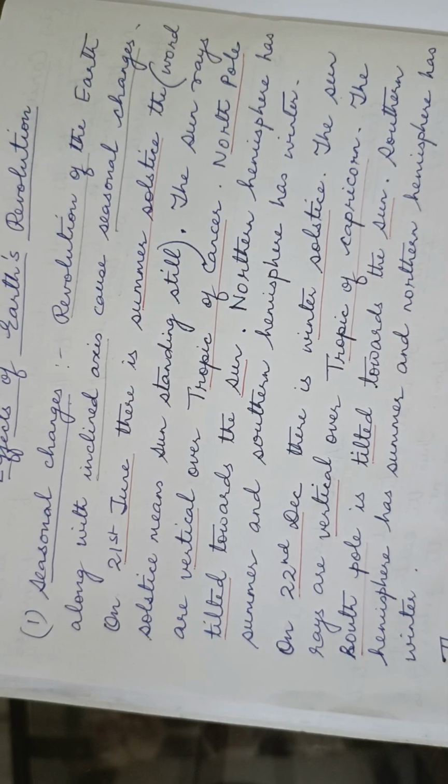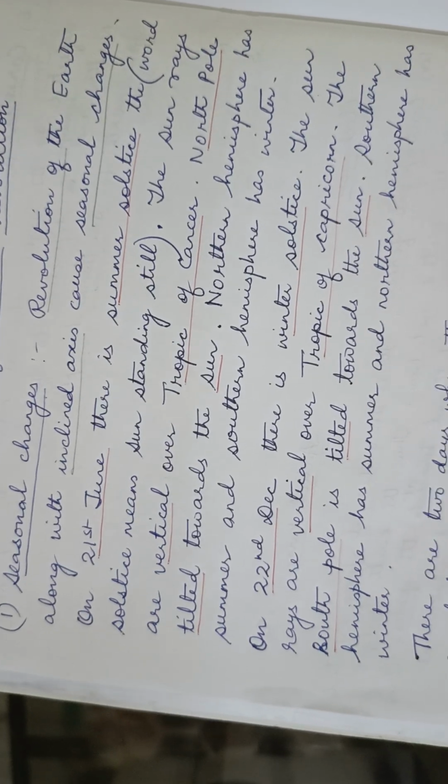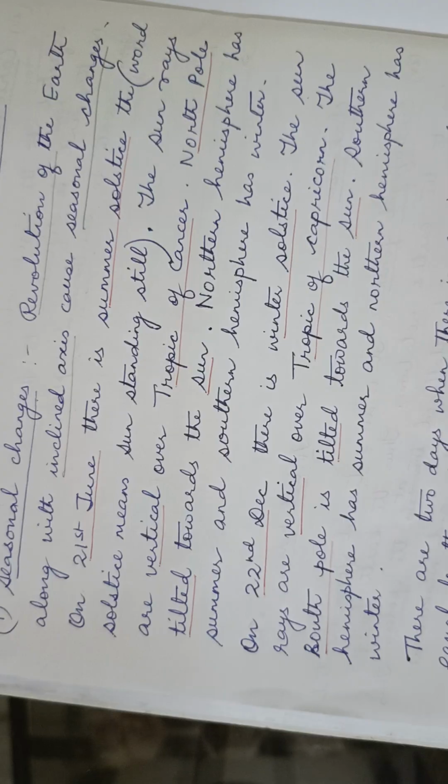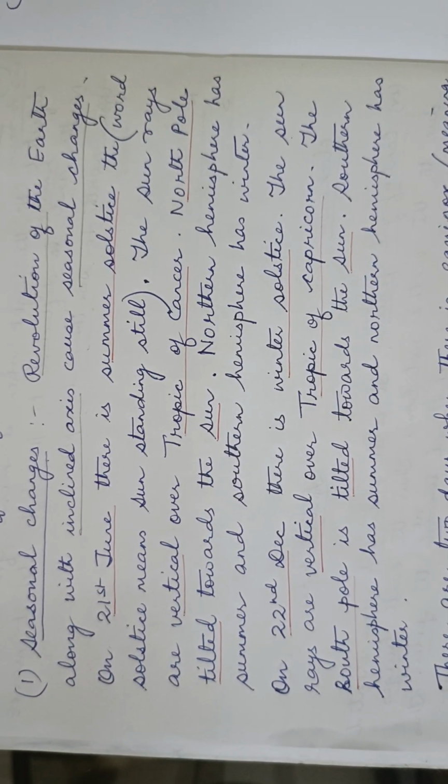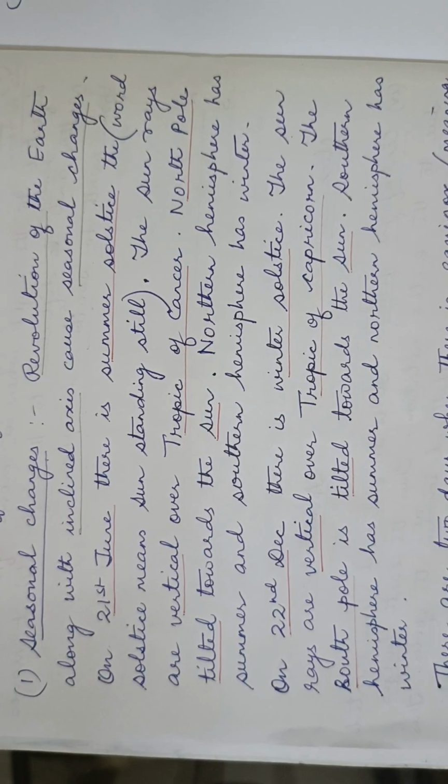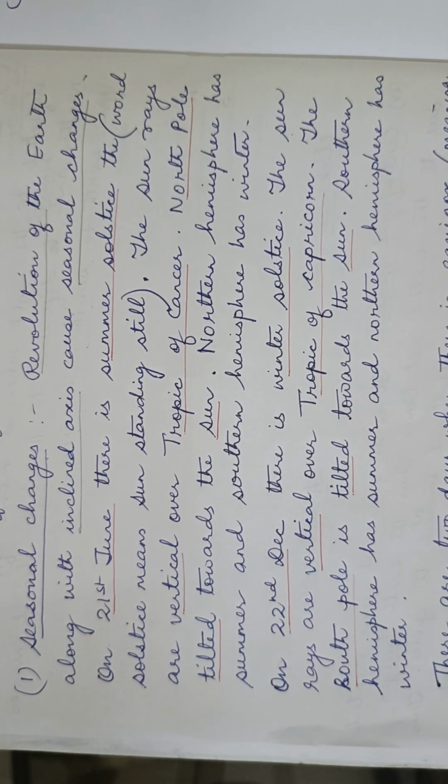Now 21st June, where is the sun? The sun rays are vertical over Tropic of Cancer. North pole is tilted towards the sun. Northern hemisphere has summer and southern hemisphere has winter. And on 22nd December, there is winter solstice. The sun rays are vertical over Tropic of Capricorn. South pole is tilted towards the sun. Southern hemisphere has summer and northern hemisphere has winter.